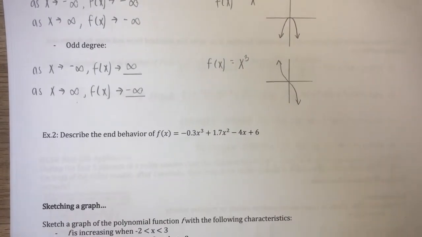And then for example 2, it says, describe the end behavior of f of x equals negative 0.3 x cubed plus 1.7 x squared minus 4x plus 6. This function would be really hard to graph without Desmos, but you can determine the end behavior just by identifying key characteristics about the function itself.